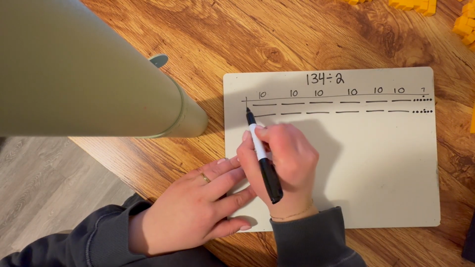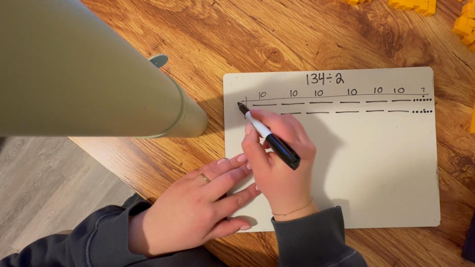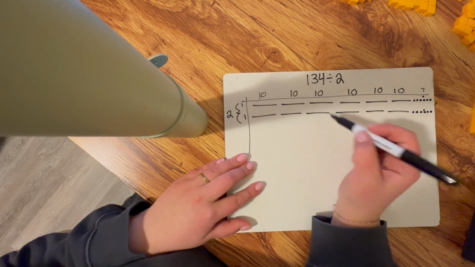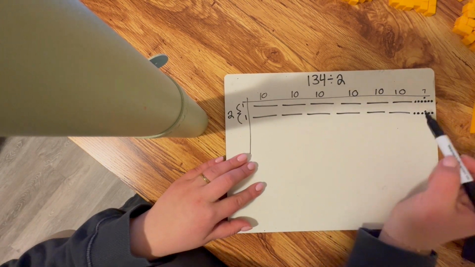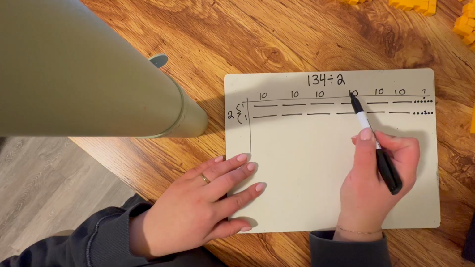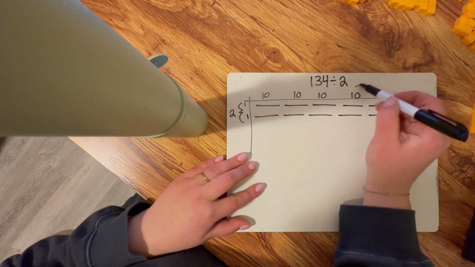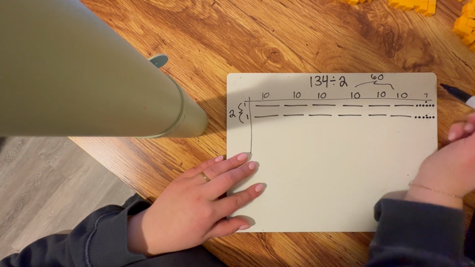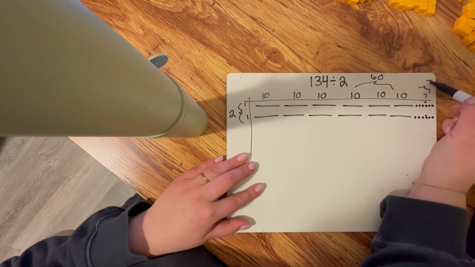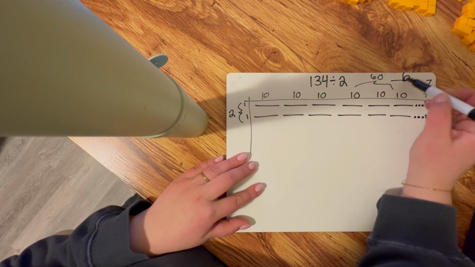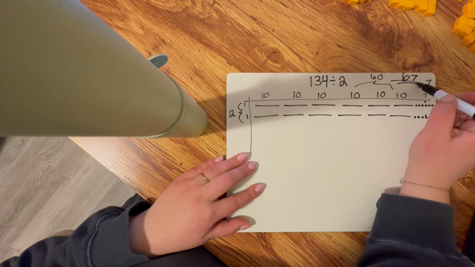Technically I have 1 and 1 here, but as a whole it is 2 because I'm dividing by 2. And so 10, 20, 30, 40, 50, 60. So I have 60, and then over here I have 7, and together that is 67, which is my sum.